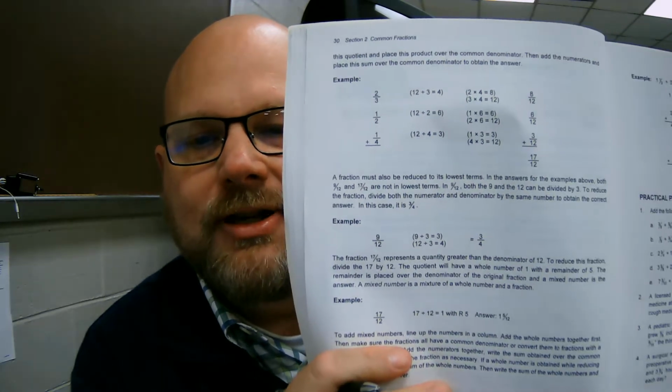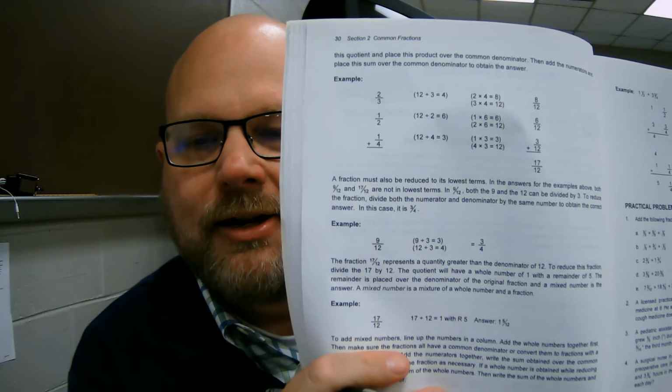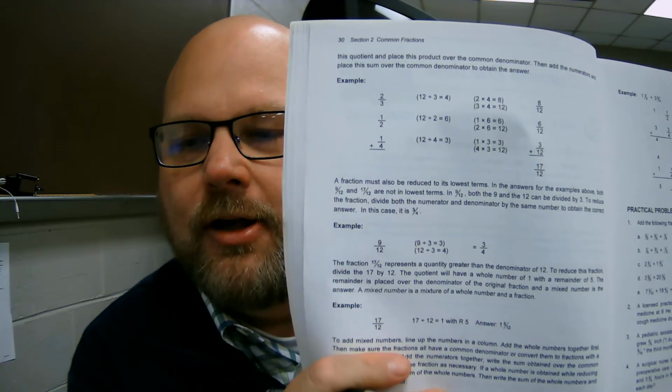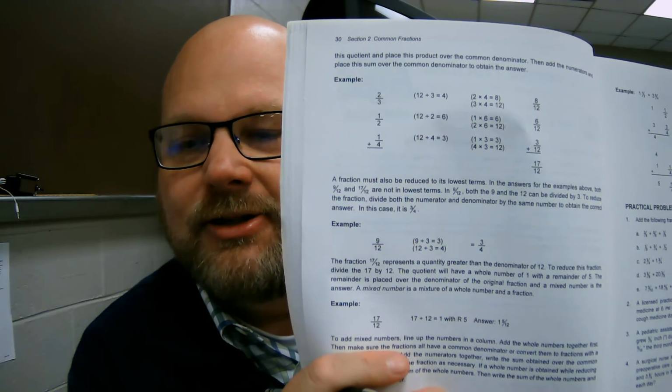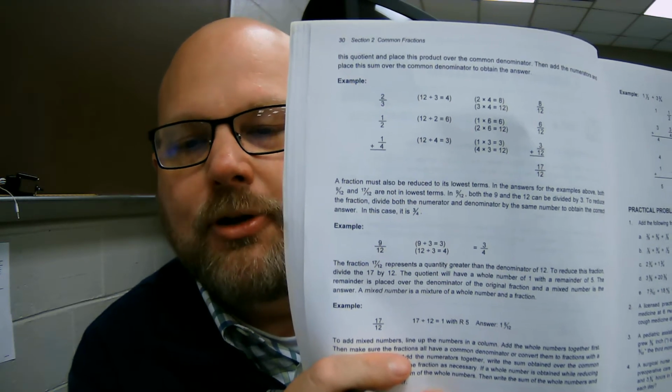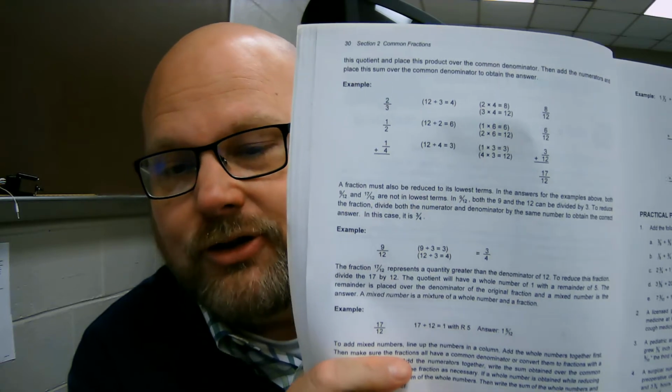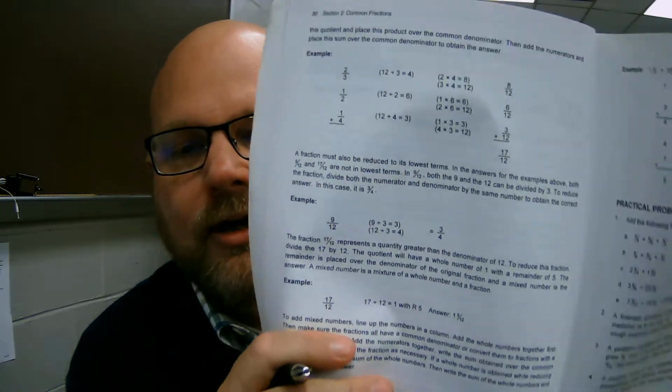The fraction 17/12 represents 1 and remainder 5, and this is what I did just a moment ago. The remainder is placed over the denominator of the original fraction, and a mixed number is the answer. A mixed number is a mixture of a whole number and a fraction. All right, let's talk about adding mixed numbers.